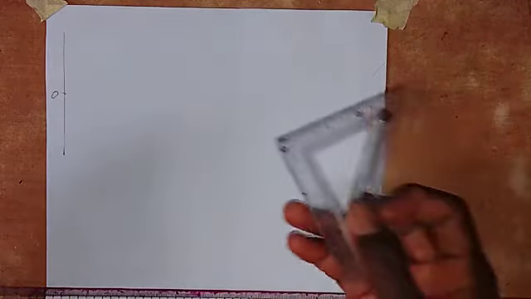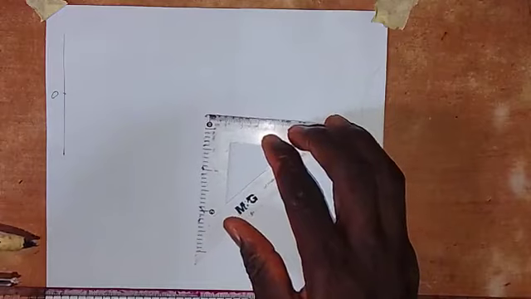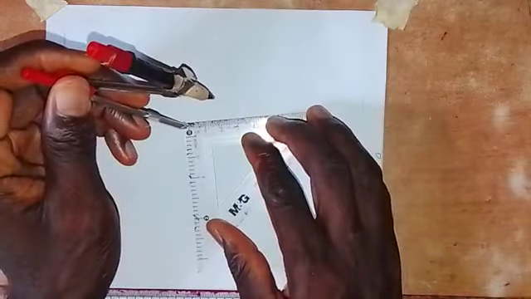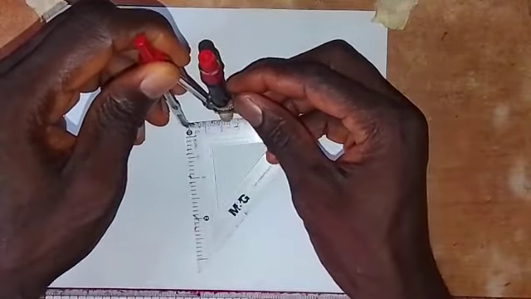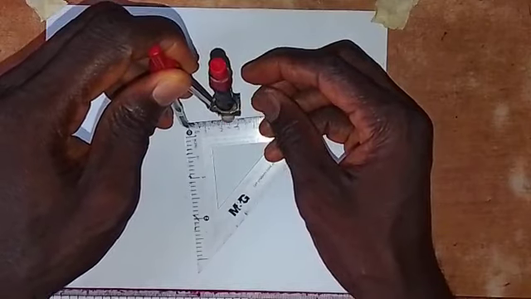But we are making use of a semicircle, not a whole circle. The diameter of the circle that we are given, whose circumference is to be determined by construction, is 50 millimeters. We divide 50 by 2, then we have 25 millimeters. Take a measurement of 25 millimeters on the ruler with the compass. Put the pin here at point O, and then draw a semicircle.